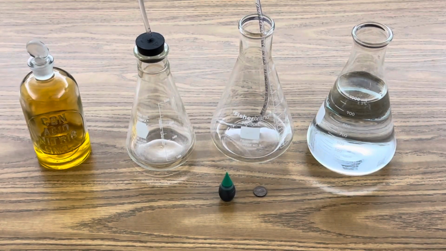Today I want to show you my nitrogen dioxide fountain. Check this out. All I'm using in this investigation is 16 molar nitric acid, a 500 milliliter Erlenmeyer flask with a rubber stopper and flexible tubing, a 1000 milliliter Erlenmeyer flask, 1000 milliliters of distilled water, some food coloring, and a penny that's minted before 1982, so it's made of solid copper.